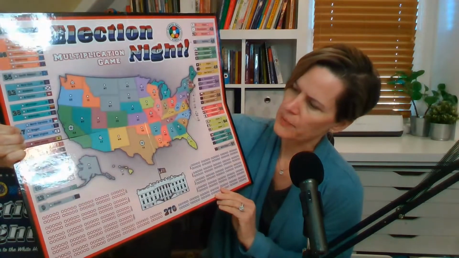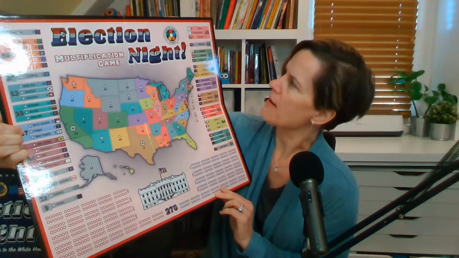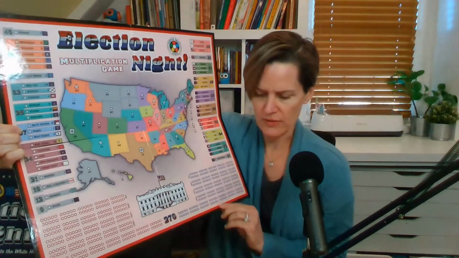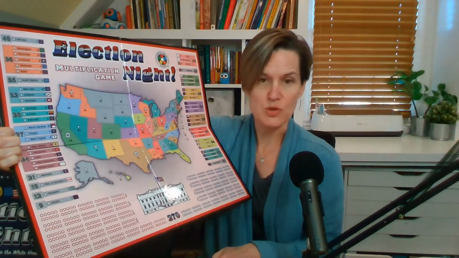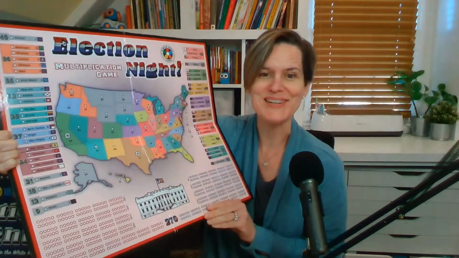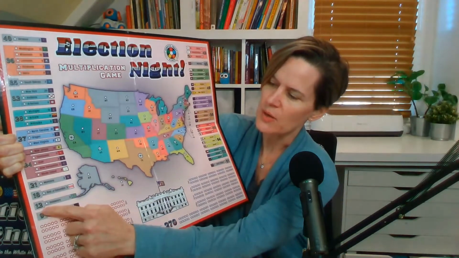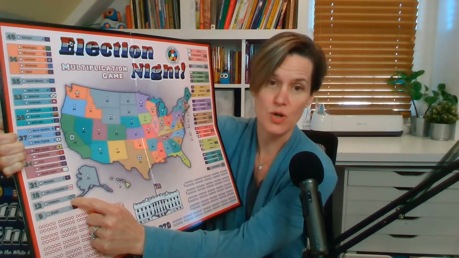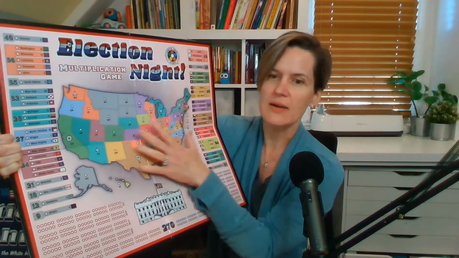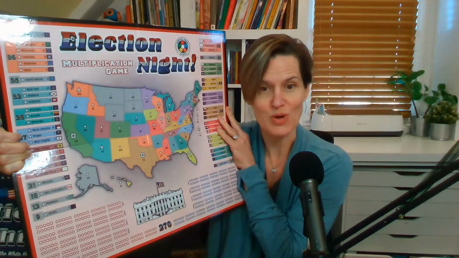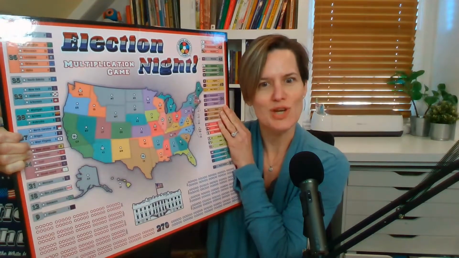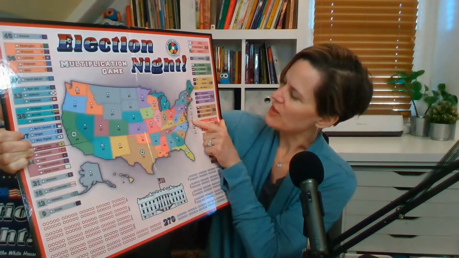Well, let's see. There is not a 15 on here, so 5 and 3 together won't work. 4 times 3 is 12, and there is a 12 on the board. So it's Delaware with 3 electoral college votes. So then I have to look on the map. So this not only teaches math and it teaches about the electoral college, but it also teaches some geography. So I'm going to look on here and find Delaware.